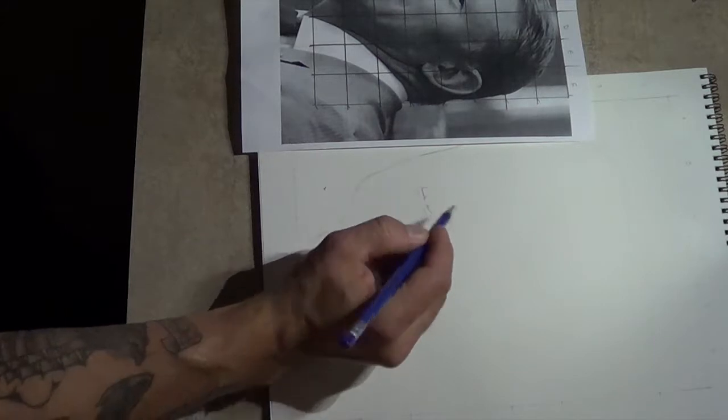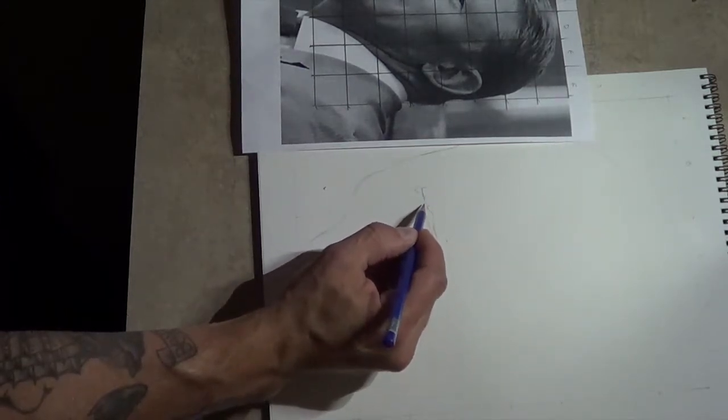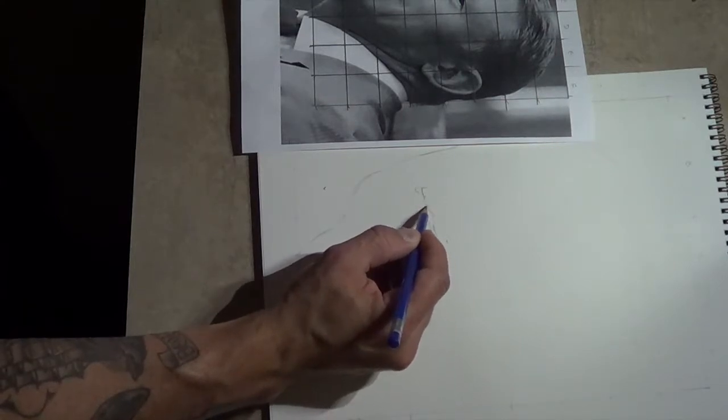And then as we finish this up, we'll go back and put a very faint bit of value in there. But you don't want to draw a hard line in between each tooth because it won't be very flattering.